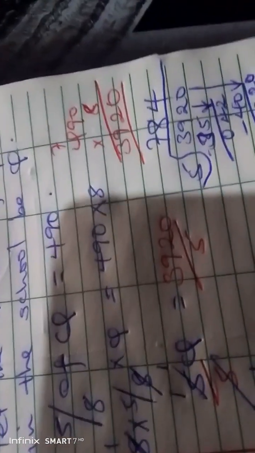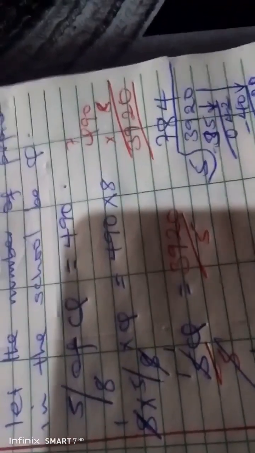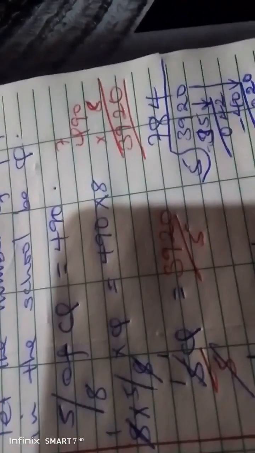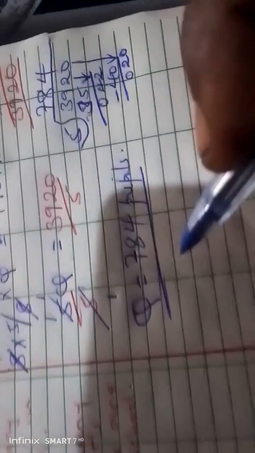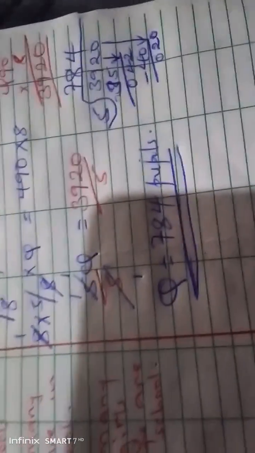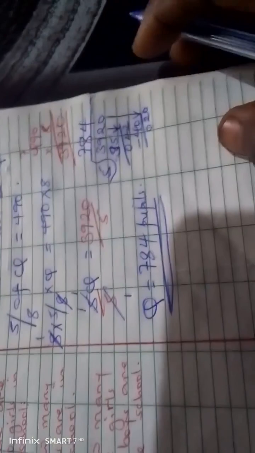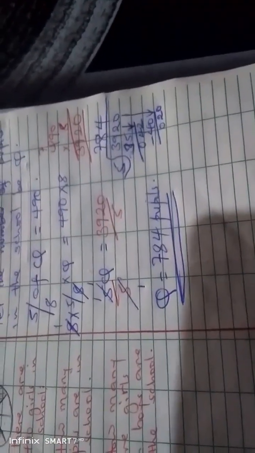So Q equals 784 pupils. It means that in the school there are 784 pupils.